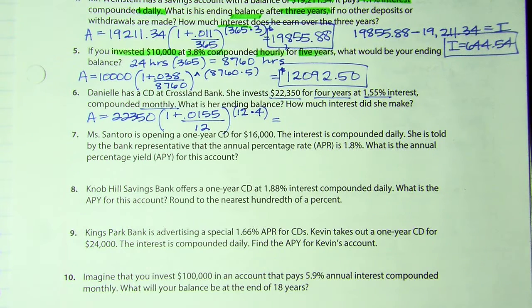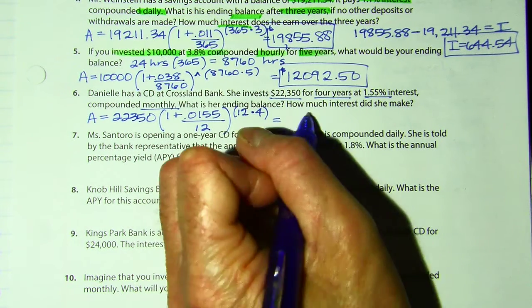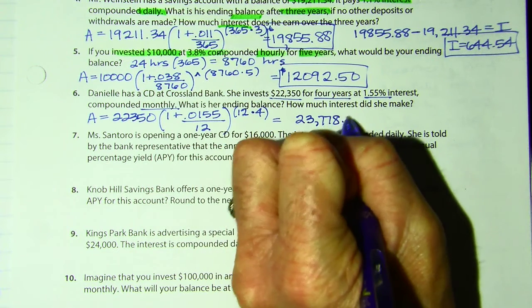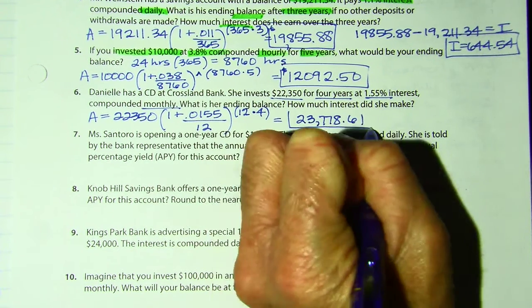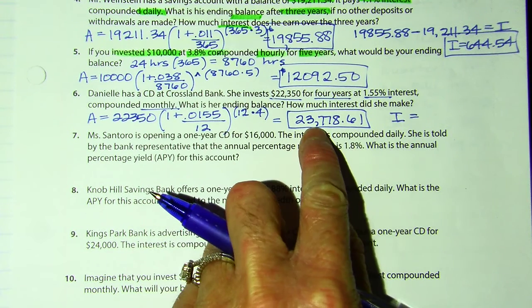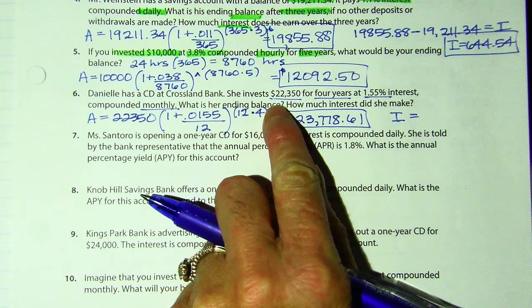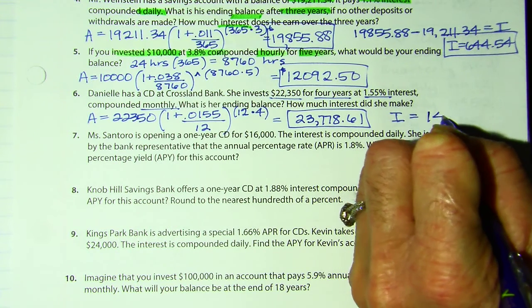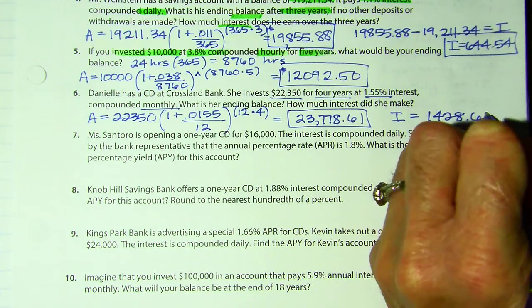So enter that in your calculator, and I get a total of $23,778.61. That's her total. If you take what she has now and subtract what she put in, the difference is she earned $1,428.61.